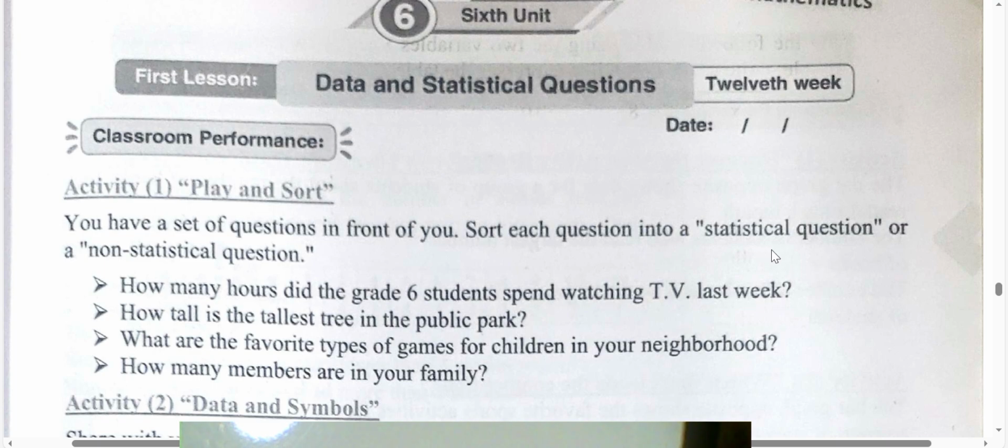You must know statistical question: for this kind of question, we have different answers. But statistically, we have exactly one answer. Look at here. How many hours did the grade 6 students spend watching TV last week? Statistical or non-statistical? We have different answers about this question. So we have a statistical question. If you have different answers, then the type of question will be statistical.